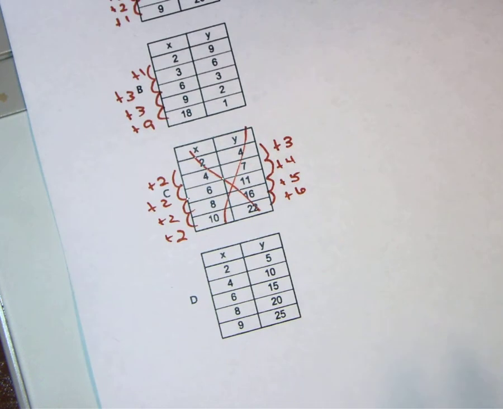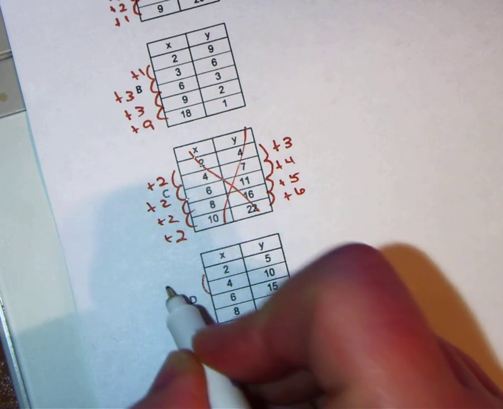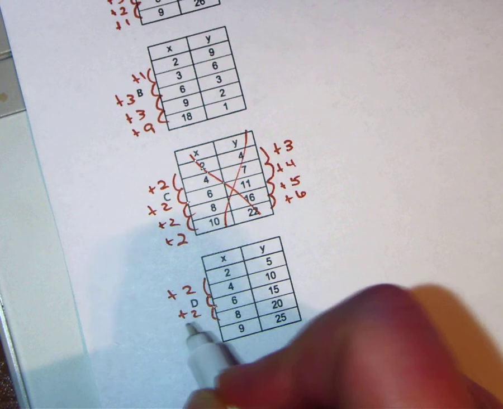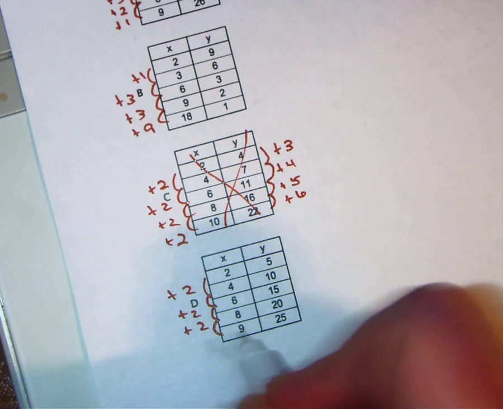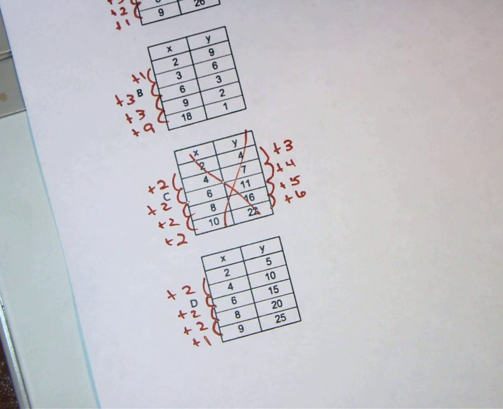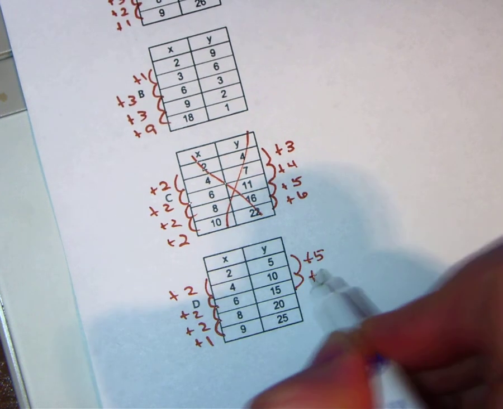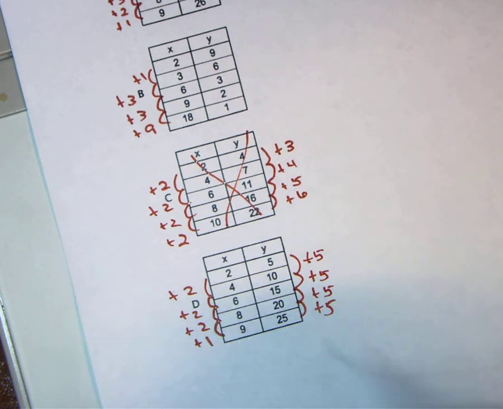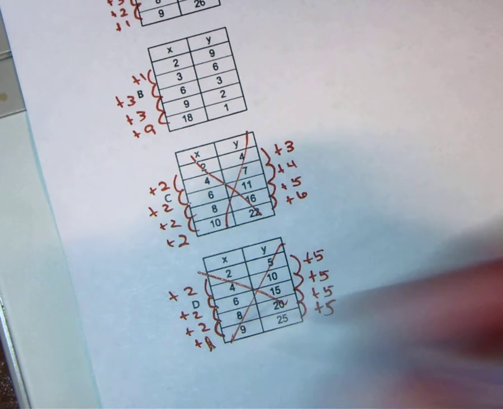Okay, so let's look at D. D says 2 to 4 goes up 2. From 4 to 6, it goes up 2. 6 to 8, it goes up 2. So that's looking promising again. But from 8 to 9, it just goes up 1. Now, I do see that it goes up plus 5 each time here. But since it did not go up but 1 here, then D is not our answer.